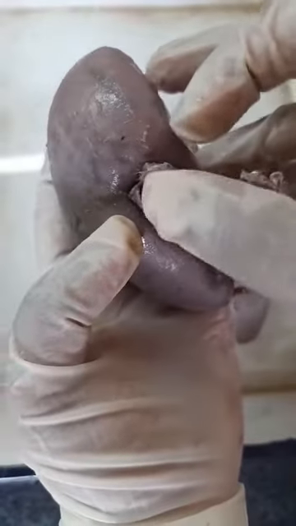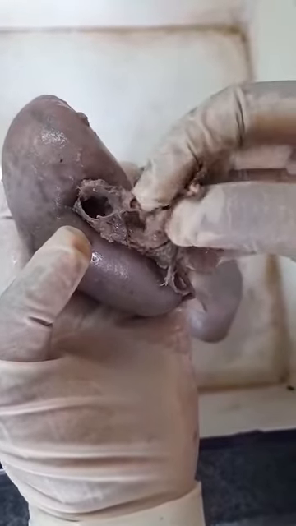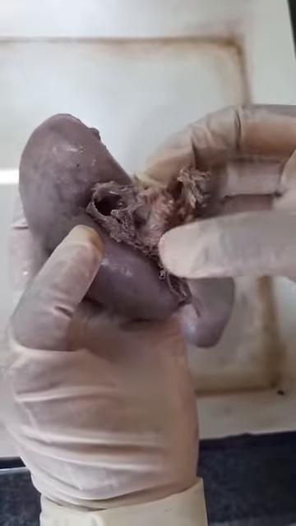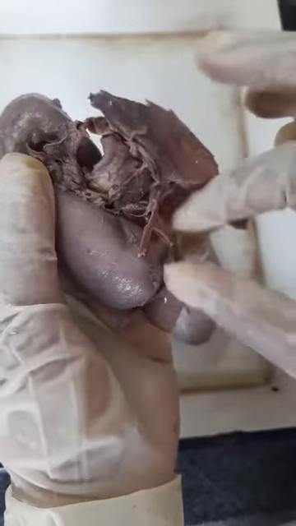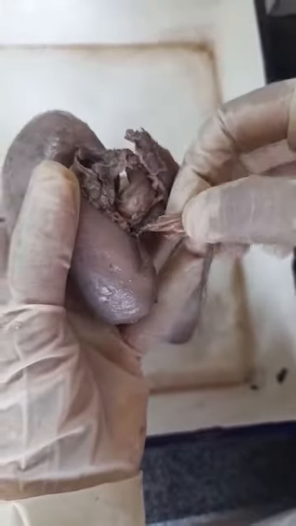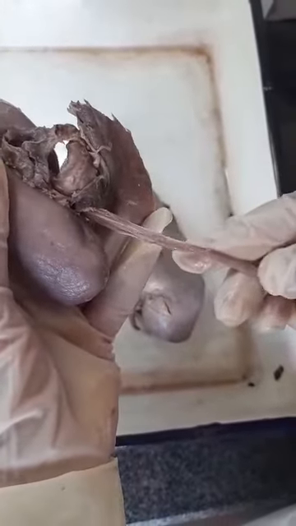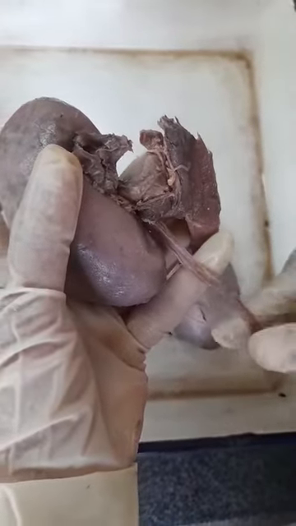Here we can see the renal vein, tributaries, renal artery branches. You can see this is the renal artery, and finally we have the pelvis. You can see this is the renal pelvis, which continues as the ureter. So we can see vein, artery and ureter. These are the structures of the kidney.